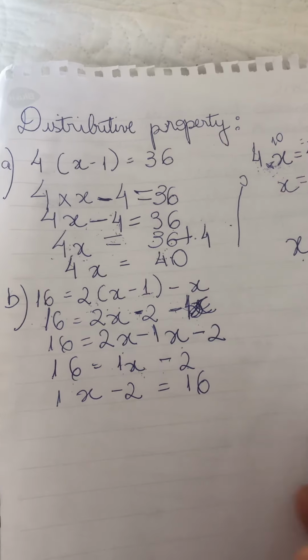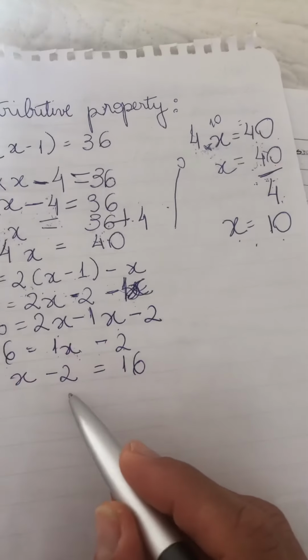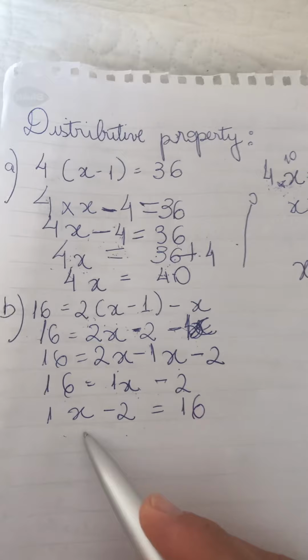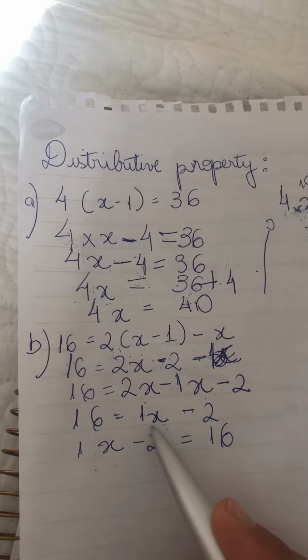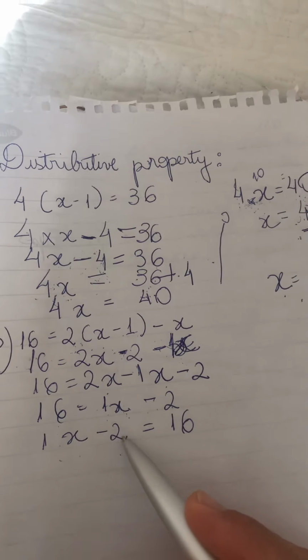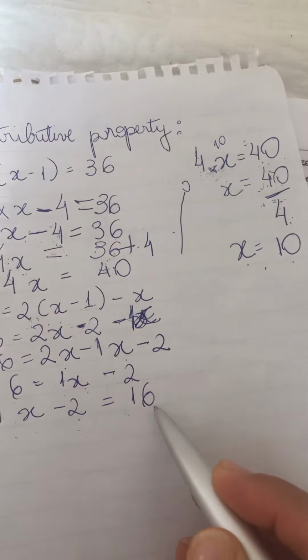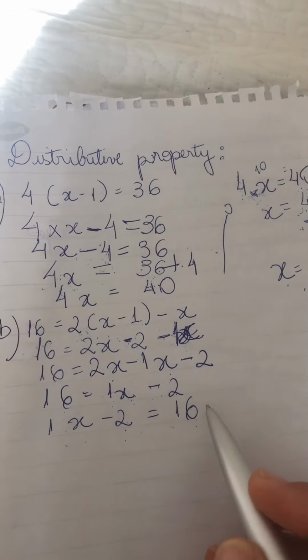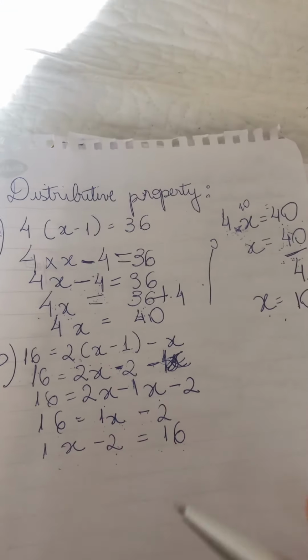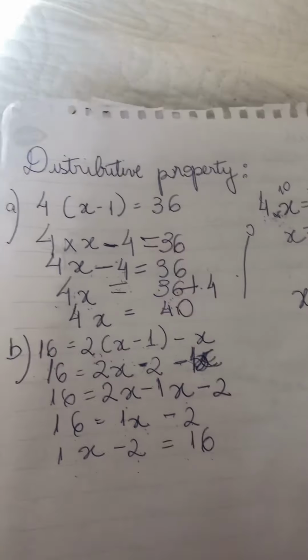It's the same thing. I just changed the position, but I didn't move any number. Notice that 1x is still 1x, minus 2 is still minus 2, and 16 is still 16. I didn't change anything. I just inverted. I just used a mirror.